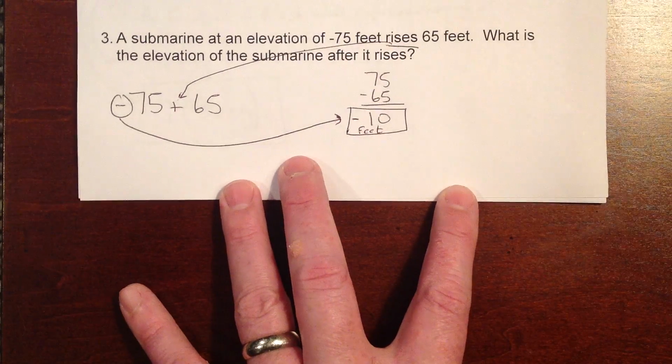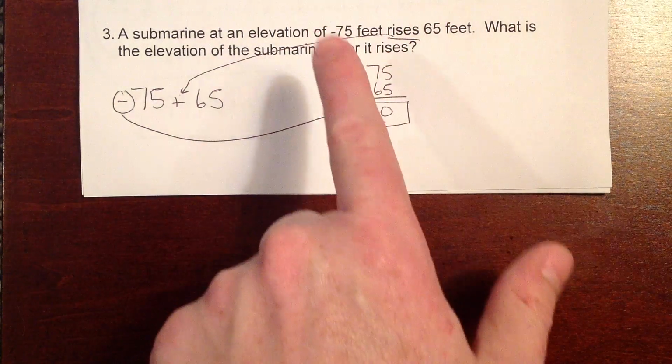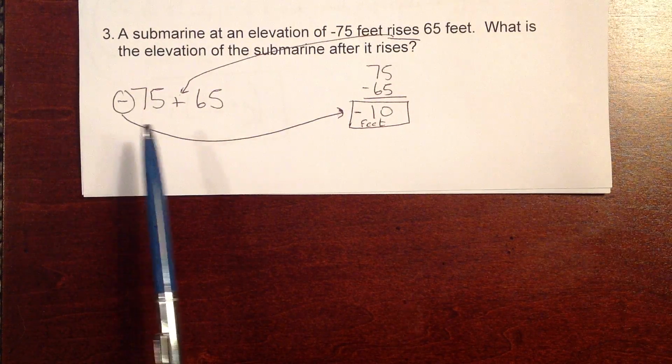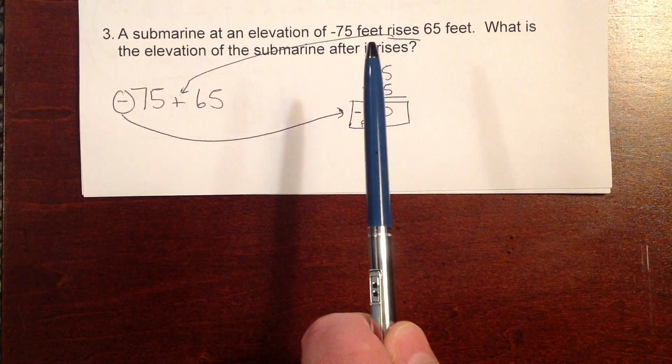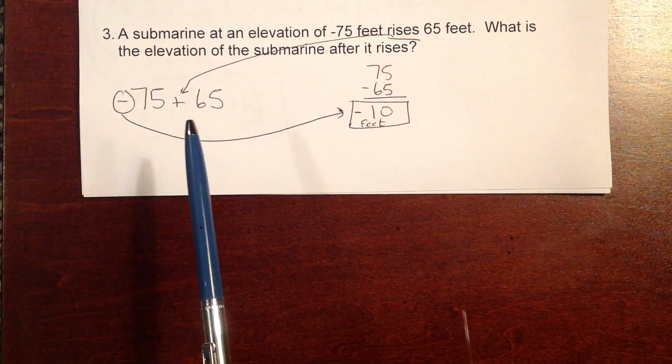A submarine at an elevation of 75 feet, or negative 75 feet, rises 65 feet. What is the elevation of the submarine after it rises? Well, we ask ourselves first, where did we get started? And we're at negative 75 feet, or basically 75 feet underwater. That's our elevation. So we say negative 75 plus 65. Now, why do we say plus 65? Because it rises 65 feet, which indicates addition.